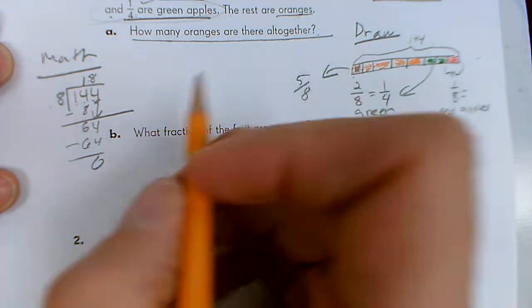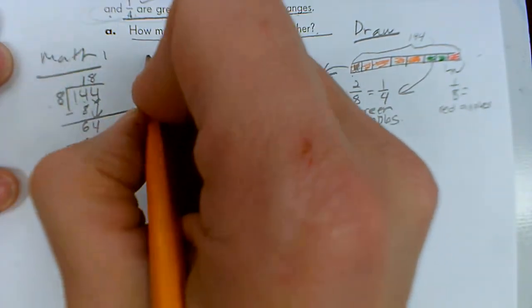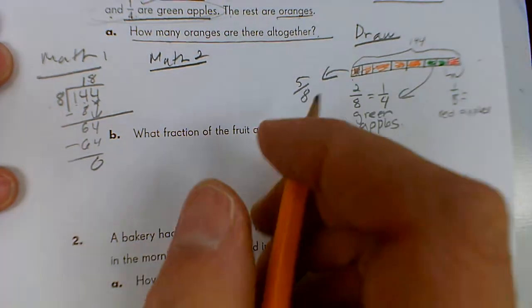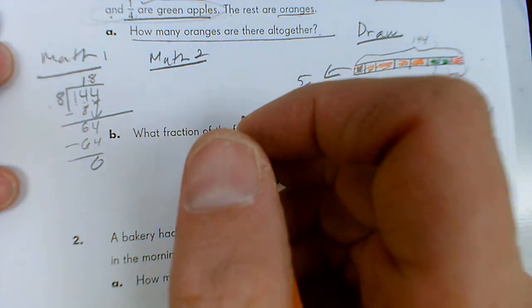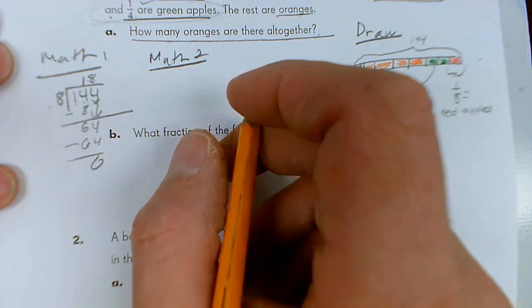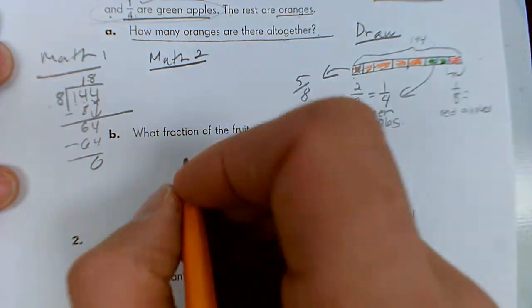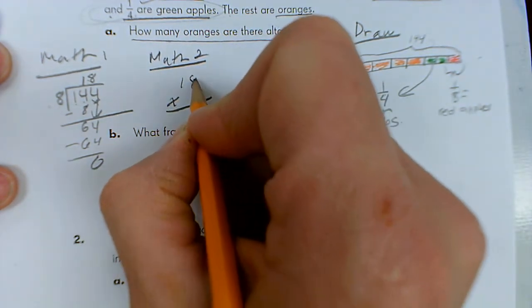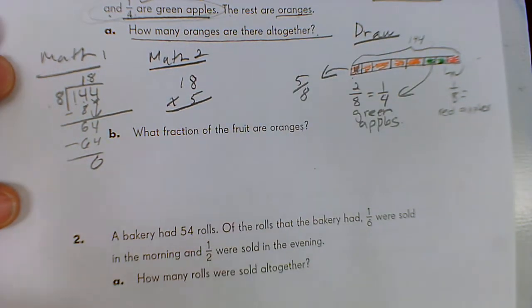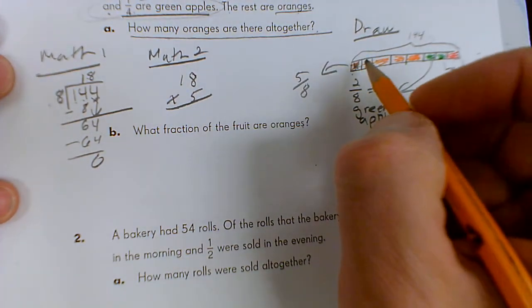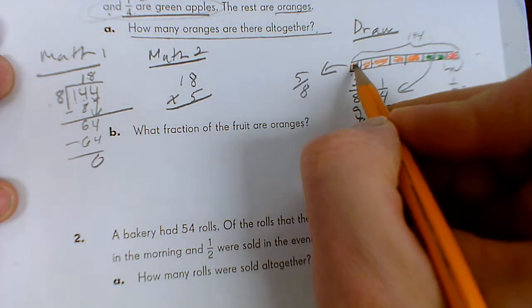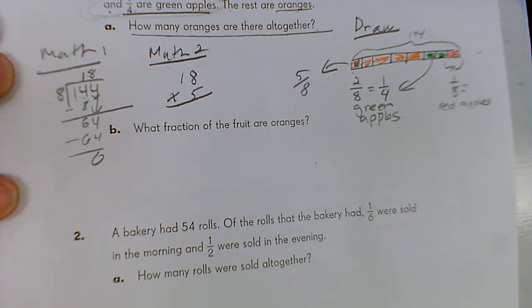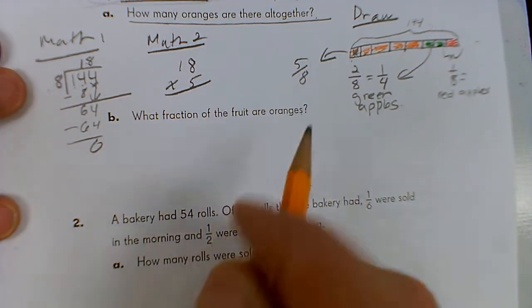How many oranges are there altogether? So this is my math 1. My math 2 is going to be what? What's my next math step? Let's hear from somebody else. Let's get some hands up. That helps me. Let's go with Charlie R. Yeah, sure. I said I had 18 in a box. I want to know how many are in 5 boxes. What kind of math am I going to do? Yeah, let's do multiplication. It's faster than adding.